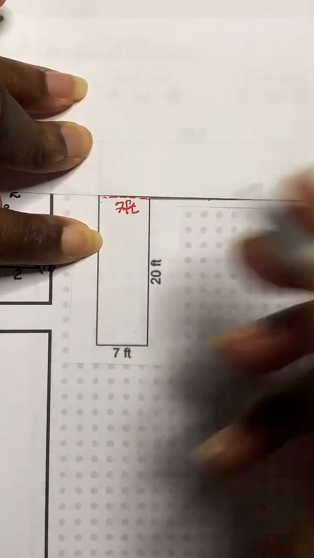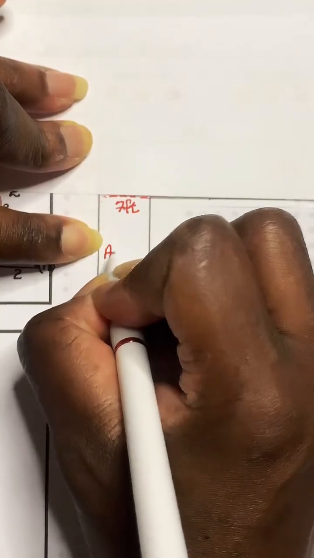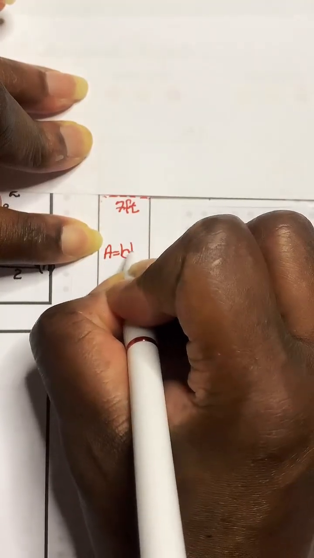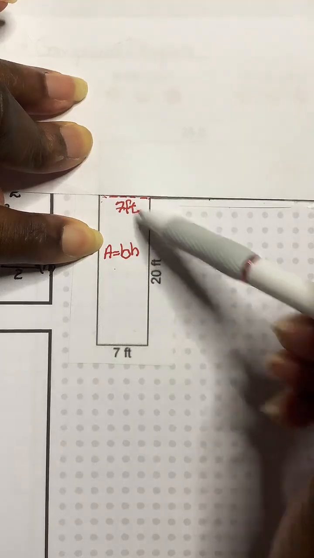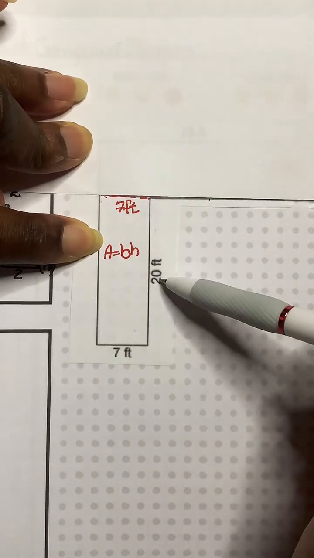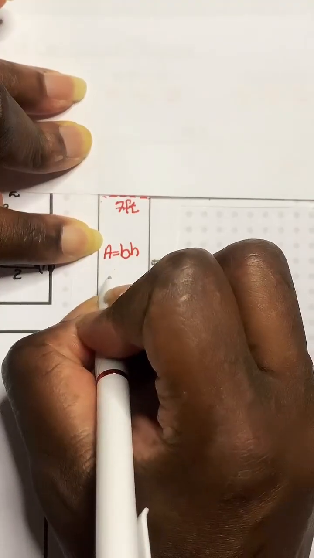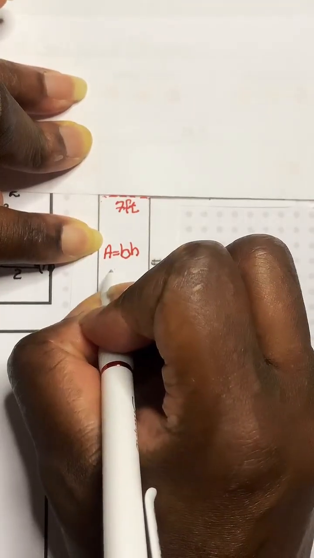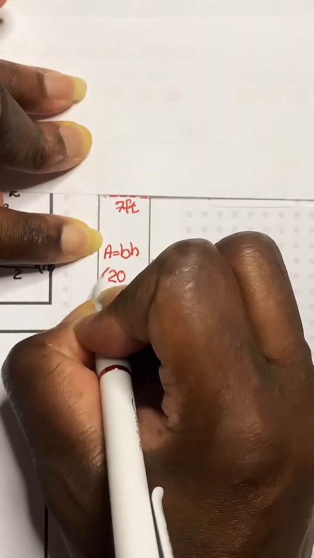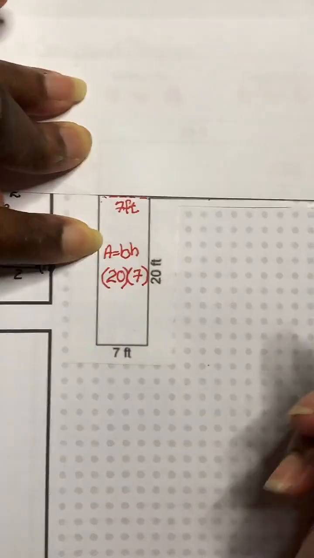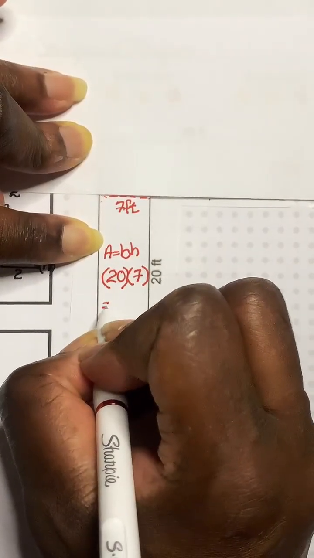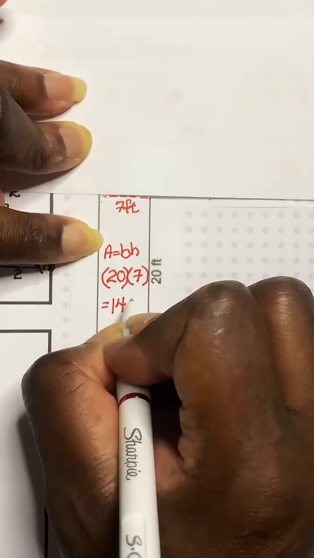So area of a rectangle. Remember, the area of a rectangle is your base times height, or some of us know it as length times width, and we all still get confused which is the length and which is the width. But no matter what, you're taking these two numbers and you're going to multiply them. So my base is 20, and that's the best thing about multiplication, they're commutative. So you have your 20 times 7, your area is going to equal 140.